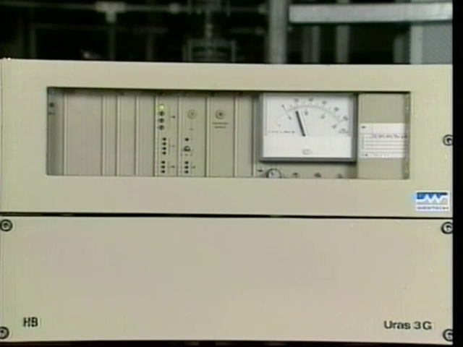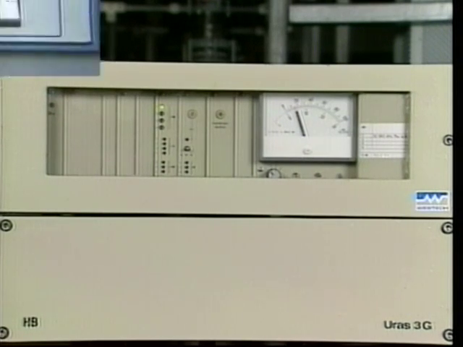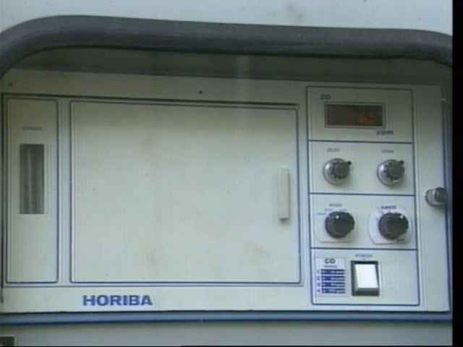In the next segment, you'll learn about source maintenance. But for now, review the material we just covered in your workbook.